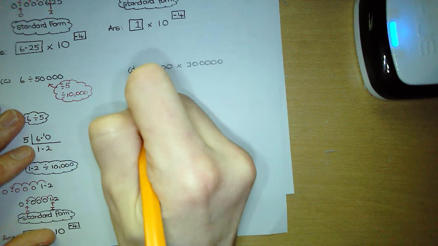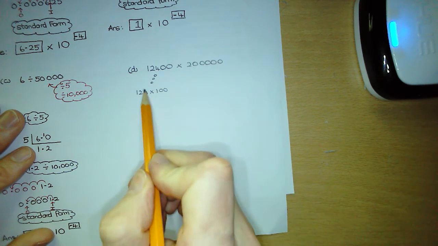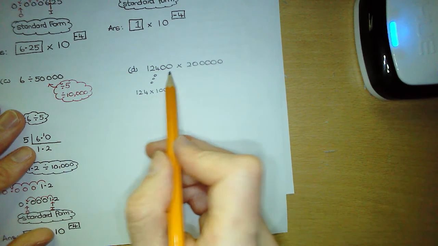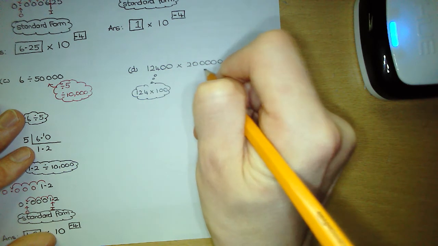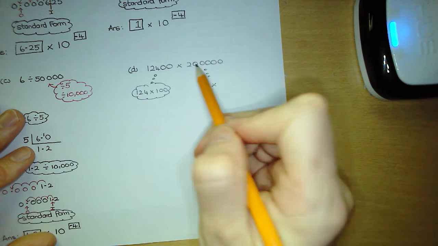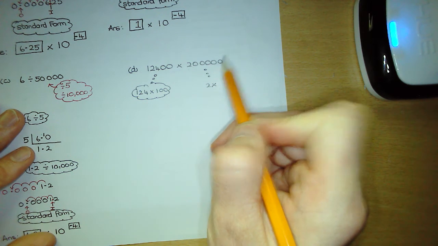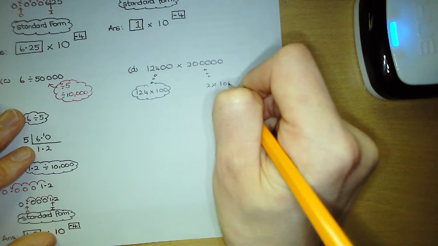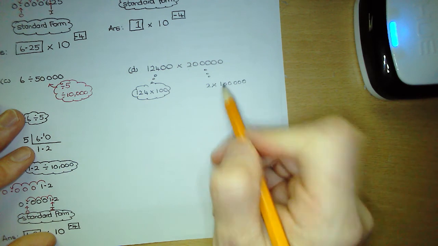12,400, we can write that as 124 multiplied by 100. So we're writing it as a product of non-zero digits and 0 digits. Okay, 100 here. 2 zeros represent 100. And then we're going to do the same with the other number. We're going to write it as a product of non-zero digits. So 2 multiplied by the 0 digits. So the 0 digits, we've got 1, 2, 3, 4, 5 of them. So that's the same as multiplying by 100,000. Because there's 5 zeros in 100,000.